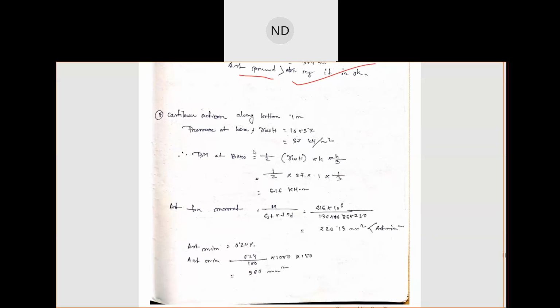The distribution bars, the main bars, we have designed everything. Now we have to find out the area of steel in the cantilever action along the bottom portion of the 1 meter, which is fixed at the bottom, and we have considered it to be a cantilever.